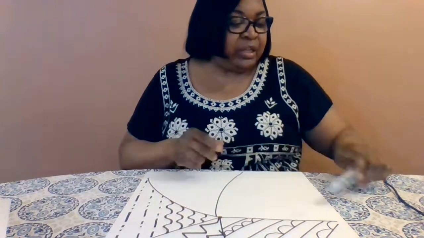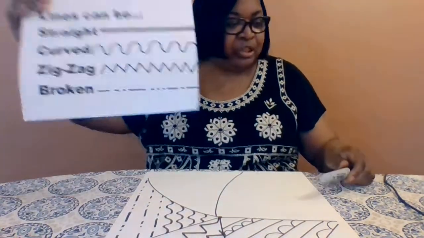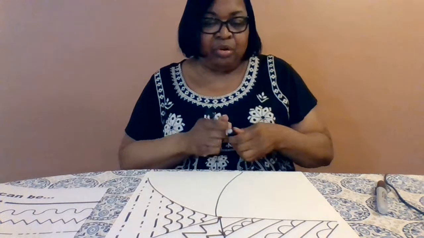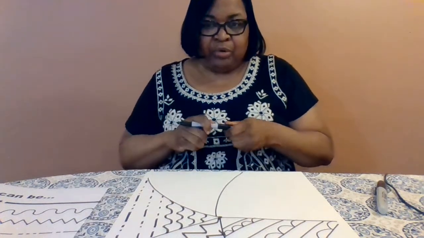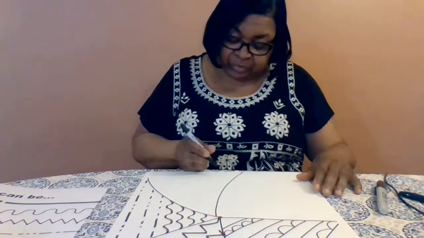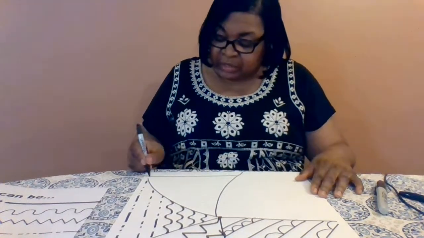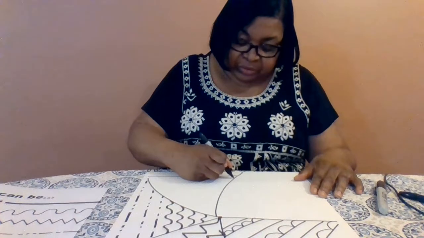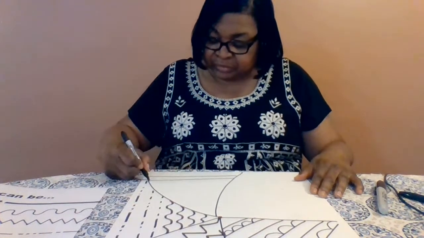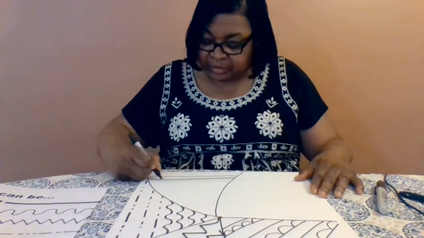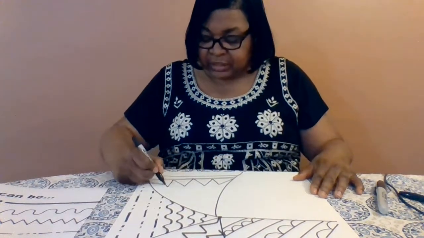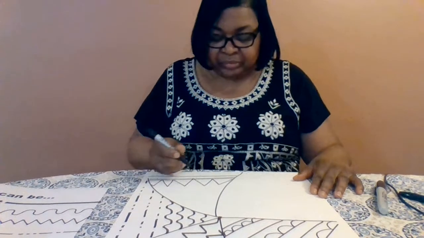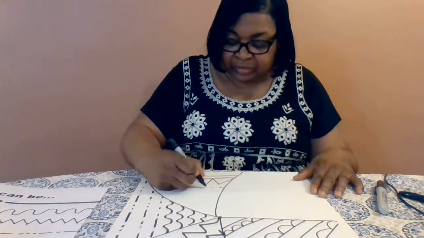Now, using my Sharpie marker, I want to continue on with my different types of lines. I want to add straight line, straight line, straight line, zigzag line, zigzag line, zigzag line, broken line.